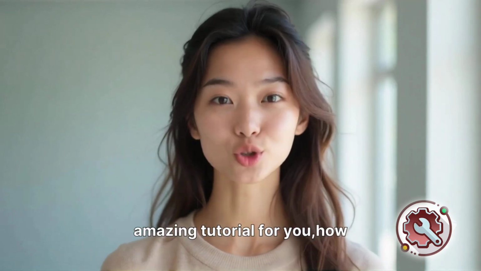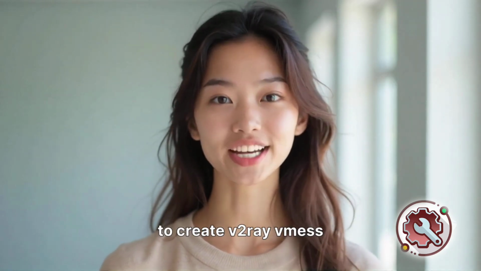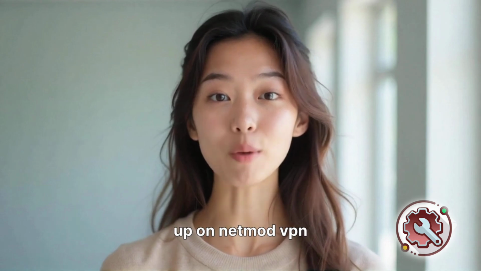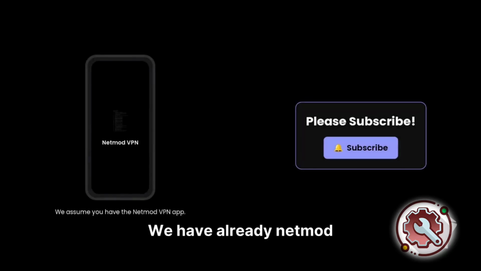Today we have an amazing tutorial for you: how to create a V2Ray VMess server and set it up on NetMod VPN. We already have the NetMod VPN app.